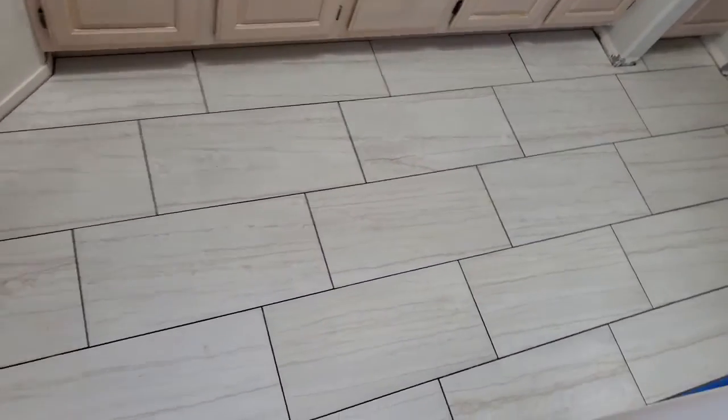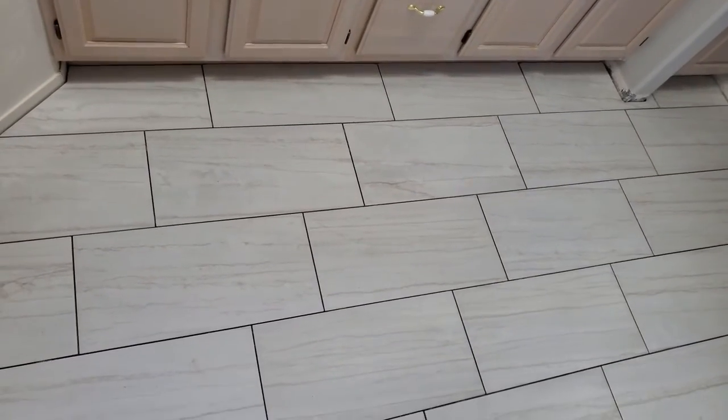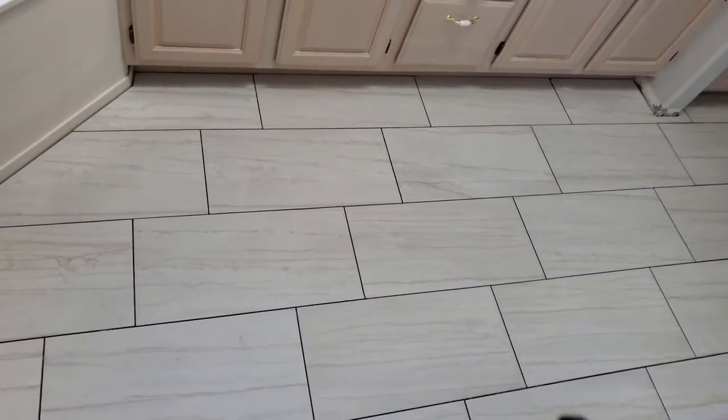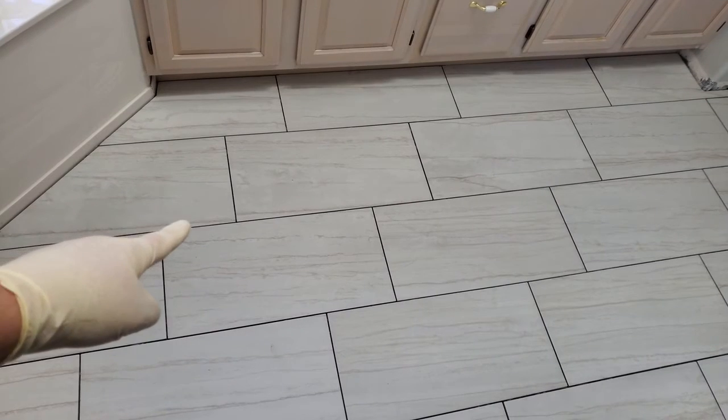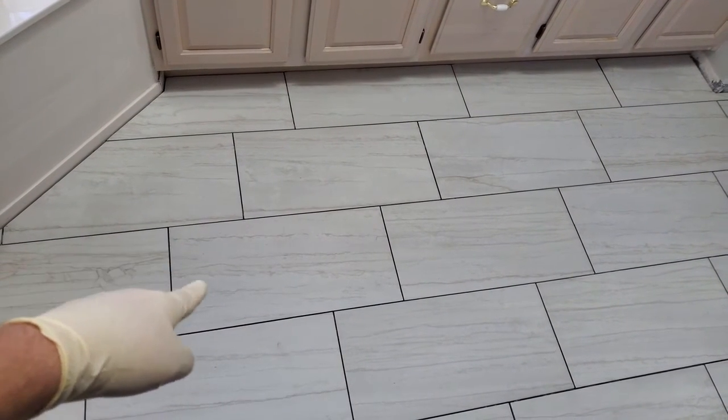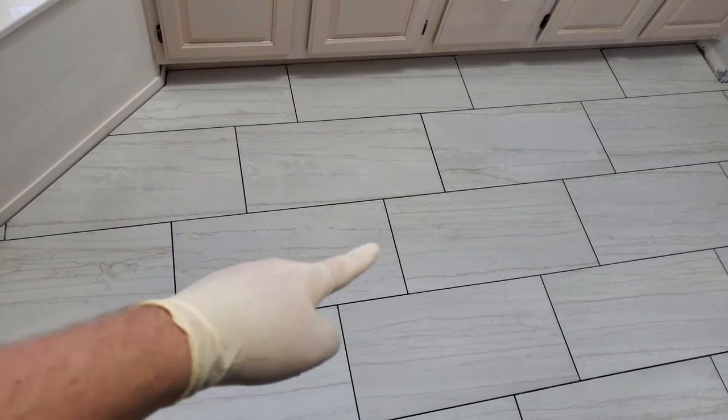So this is the 1/3. And from here, it looks like this. That's the third pattern. Distance from here to here is supposed to be 1/3 of a tile. So if this is 24, this is 8.